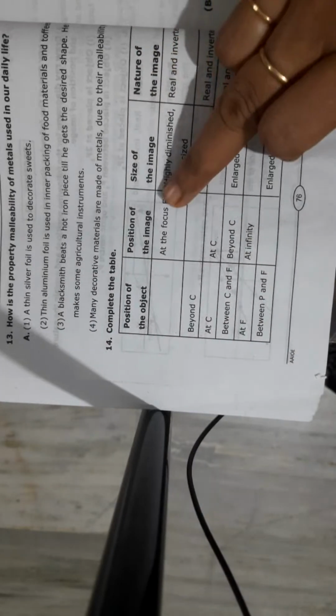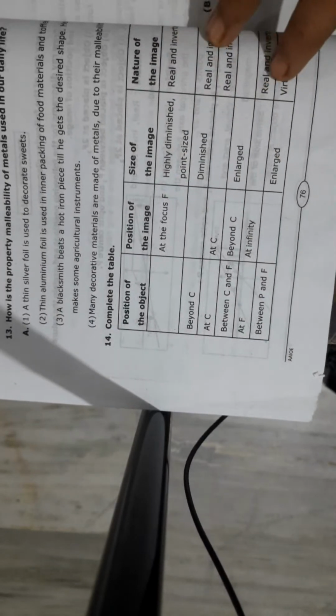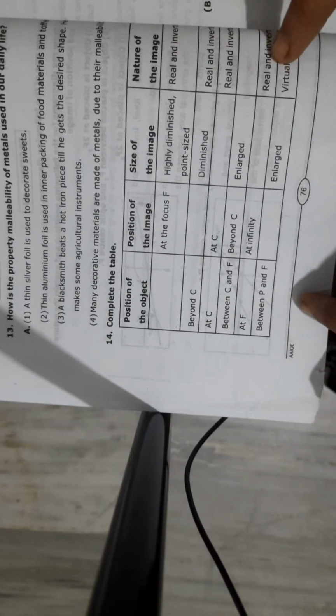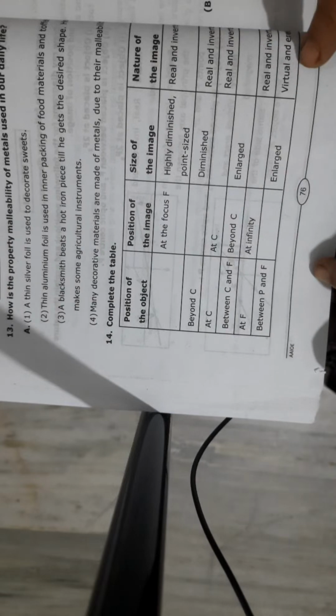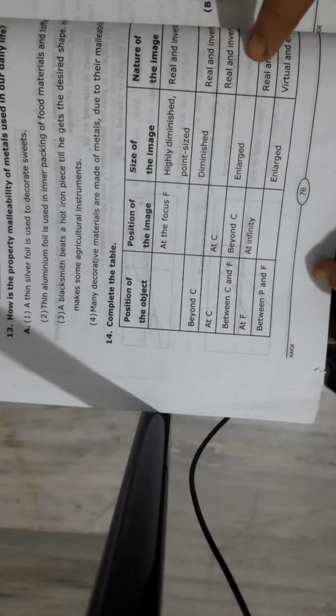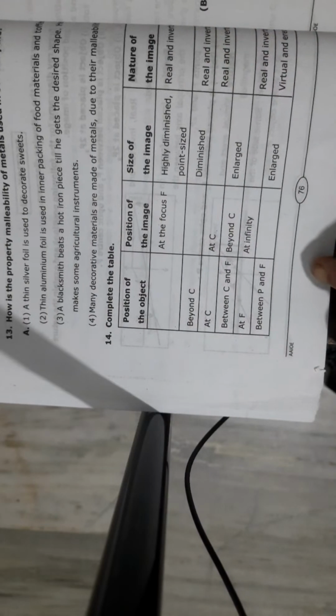Now the next question: they gave the table directly to complete. Here the image and size of the image. This is a question related to a concave mirror, where all images are real. They gave the table to complete fully. Very often I say that you need to complete the table.